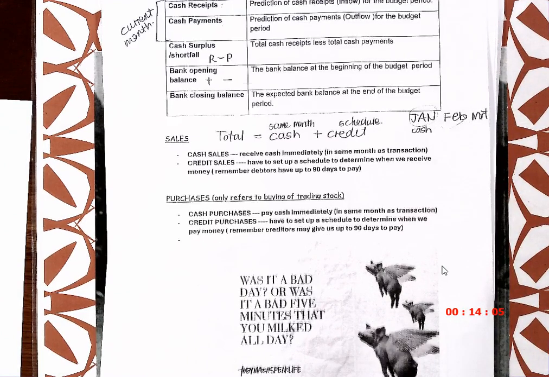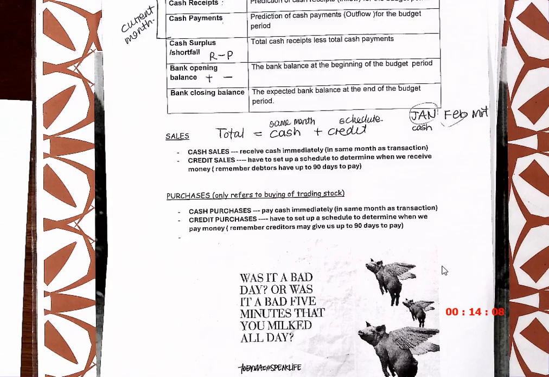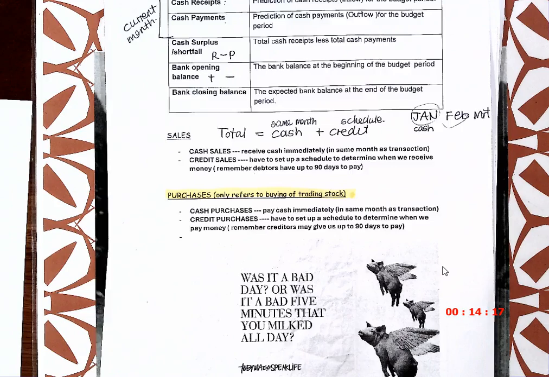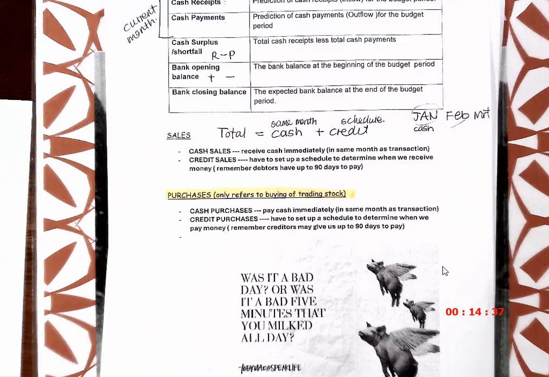And the same goes with purchases. Now, in a budget, when we talk purchases, it's only trading stock. So in other words, if I buy a vehicle, I'm going to show vehicles. But if I buy trading stock, I'm going to say it's purchases. And the thing with purchases is they always assume that we keep a constant stock level. What does that mean? You buy the same amount. It means if I sell this remote, I'm going to replace it immediately.